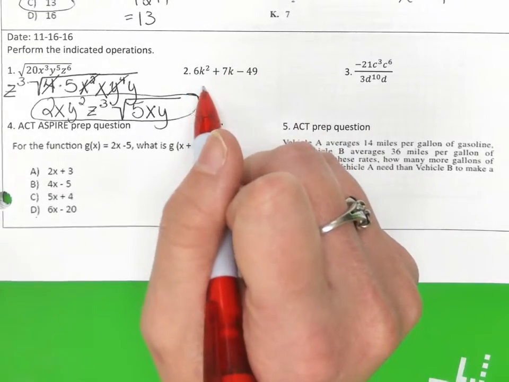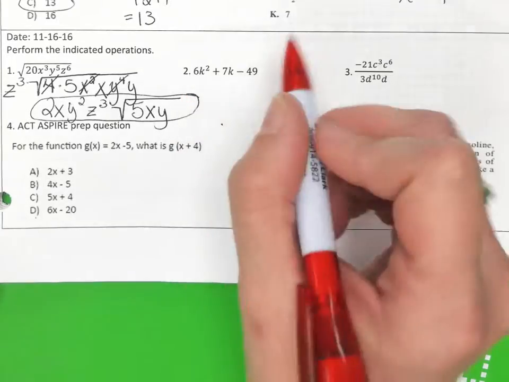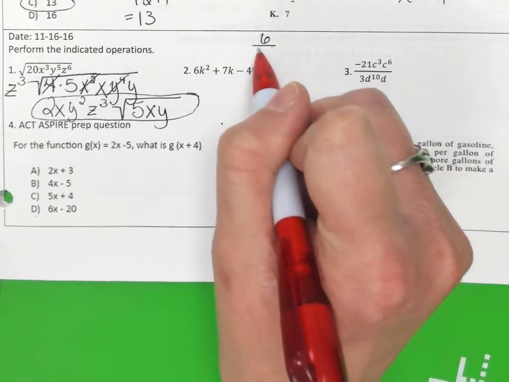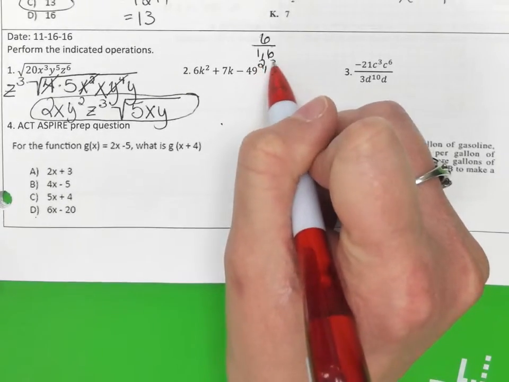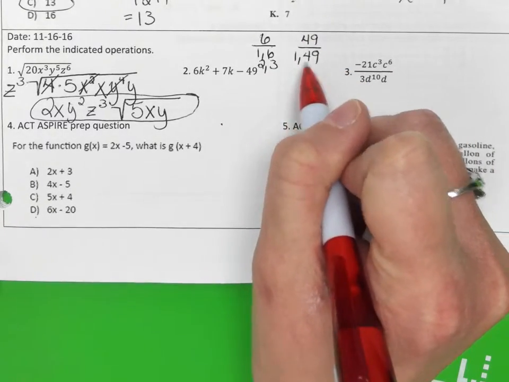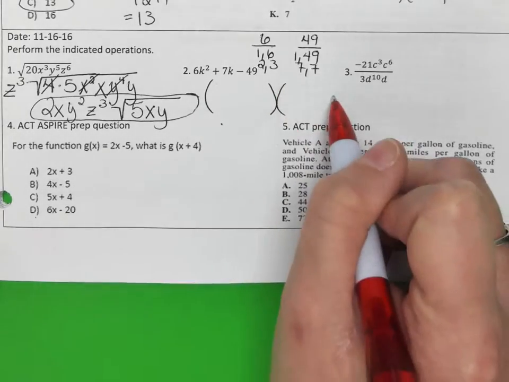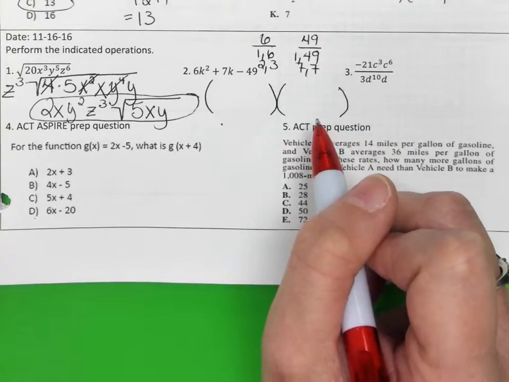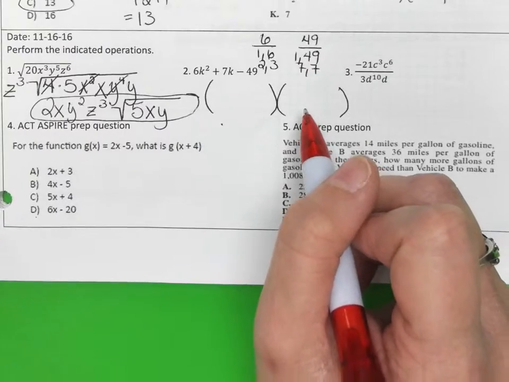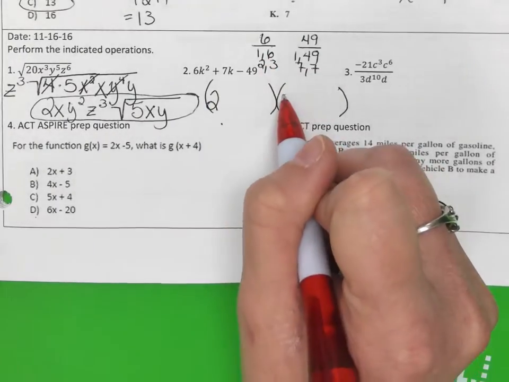All right, what about number 2? Do they have anything in common? No. So you can find factors of 6, which are 1 and 6, and 2 and 3. What about 49? There you go. All right, so do you want to use 1 and 6 or 2 and 3? It's not a big deal if you pick the wrong ones. We'll just fix it. I can tell you 2 and 3 is going to work.